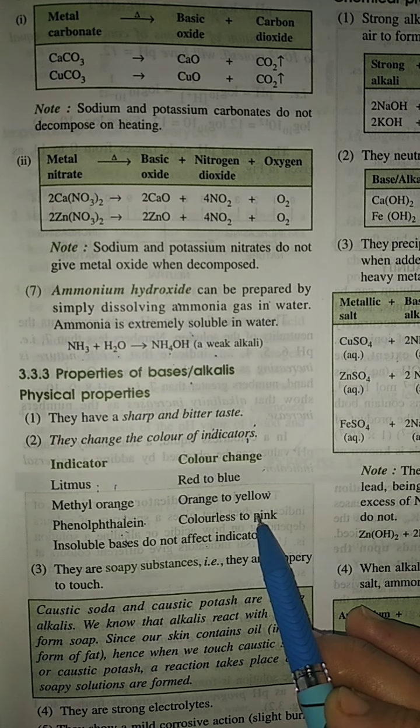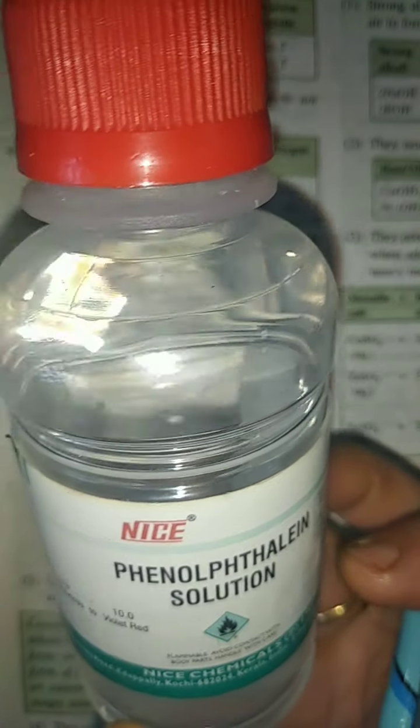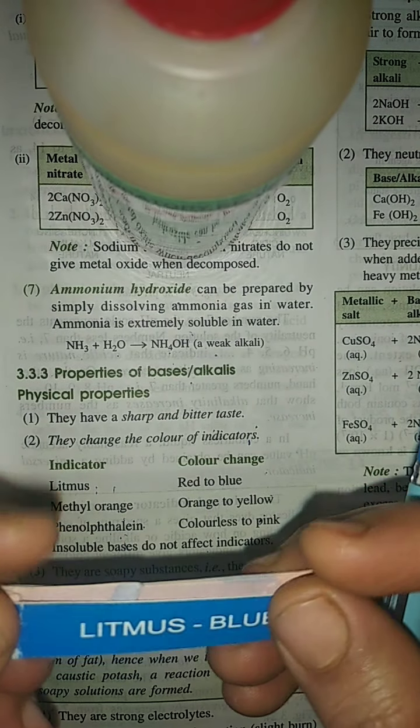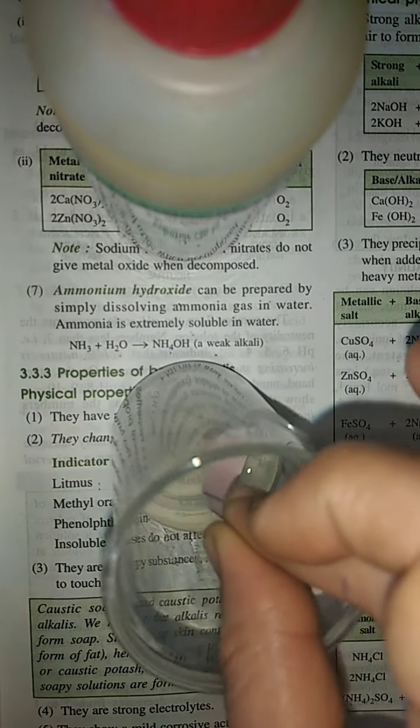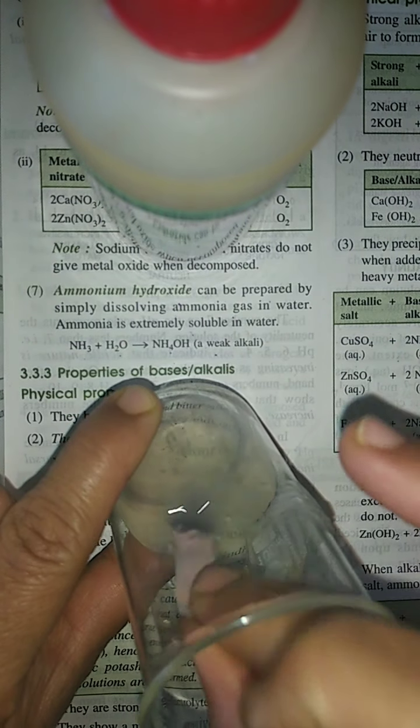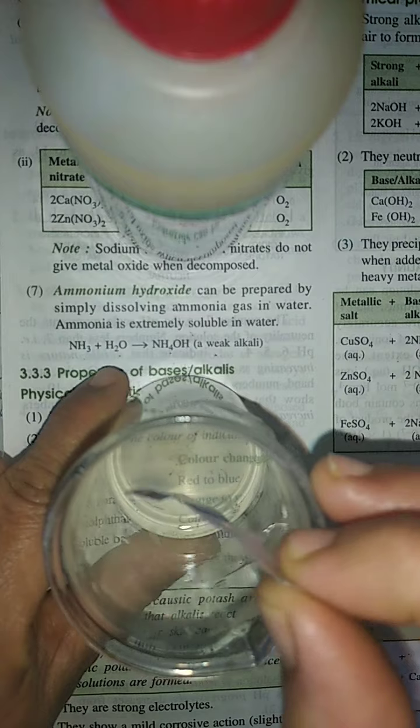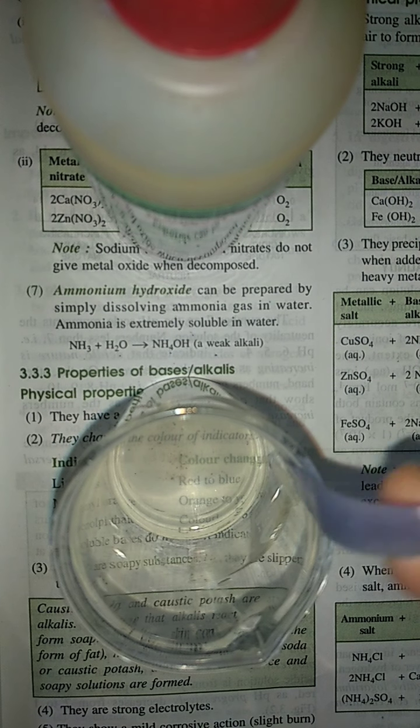Now let's perform a simple experiment, students. This is a bottle of phenolphthalein, which is an indicator. Then methyl orange, this is also an indicator, and a litmus paper, blue litmus solution. So in this beaker, I have taken a base, that is a strong base known as sodium hydroxide. I'll take a red litmus paper and dip it in this basic solution. The red litmus paper will turn blue.